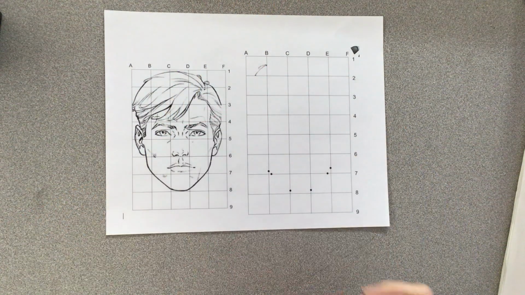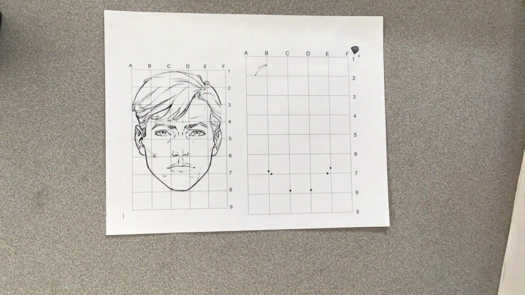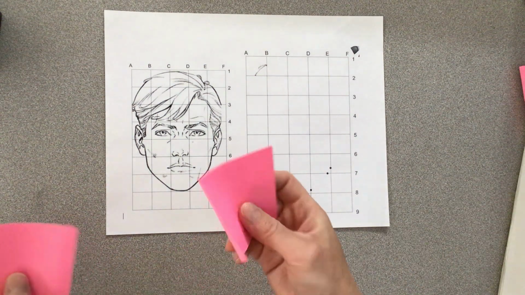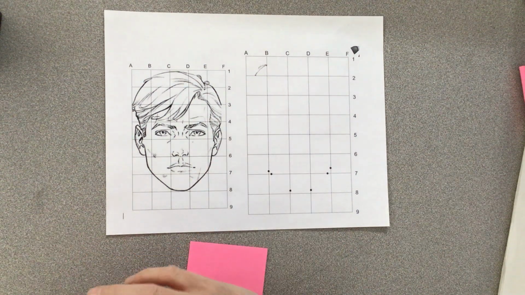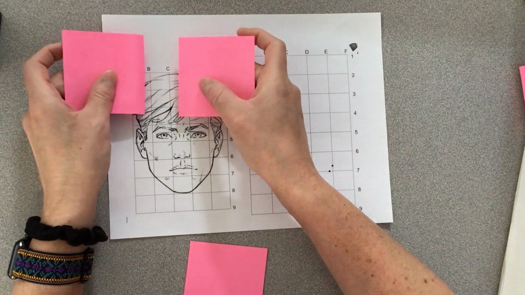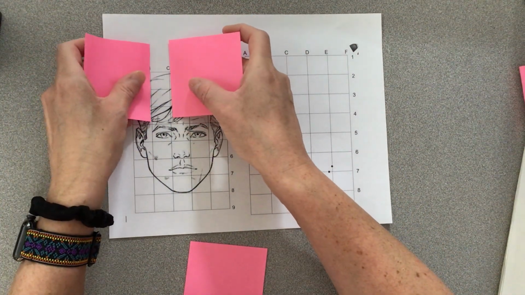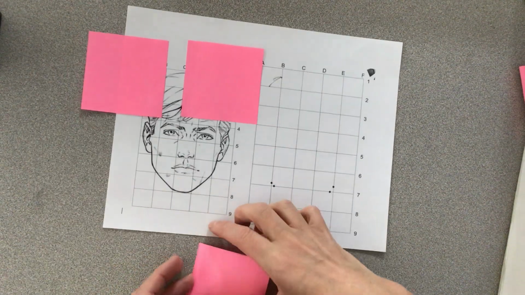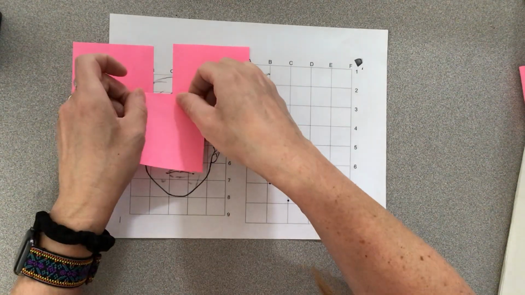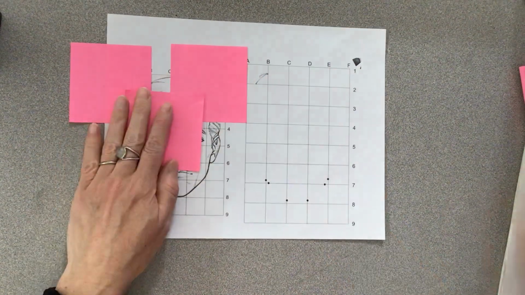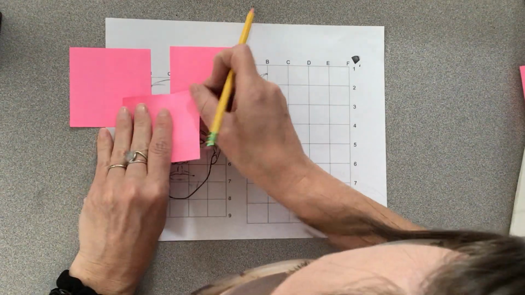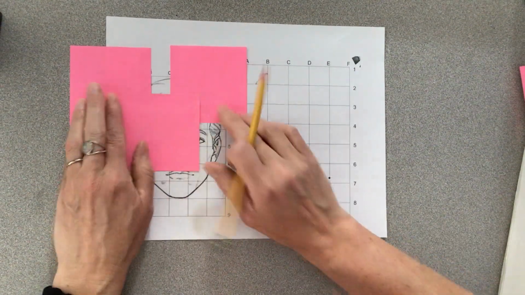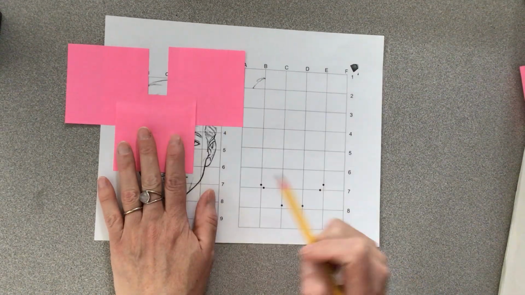So something that I do sometimes for students who have a little bit more trouble figuring out the grid method, that seems to work pretty well, is to take some sticky notes and block off everything except for the square you're looking at. So if you find yourself having trouble with this method, this is something you can try. You just gotta make sure you get those sticky notes right at the edges of your square. And that helps you to zoom in and focus on just that one space.